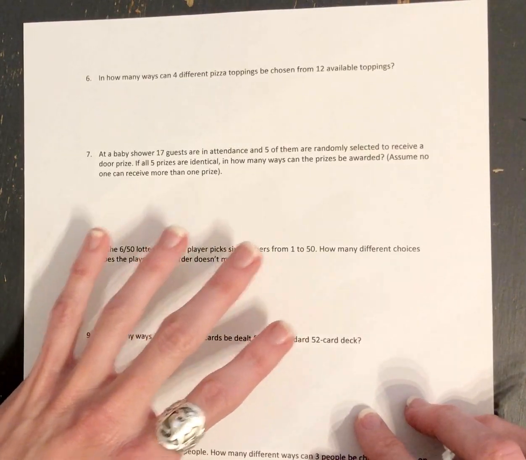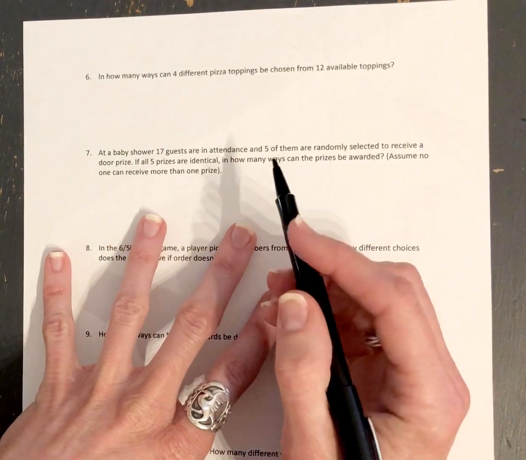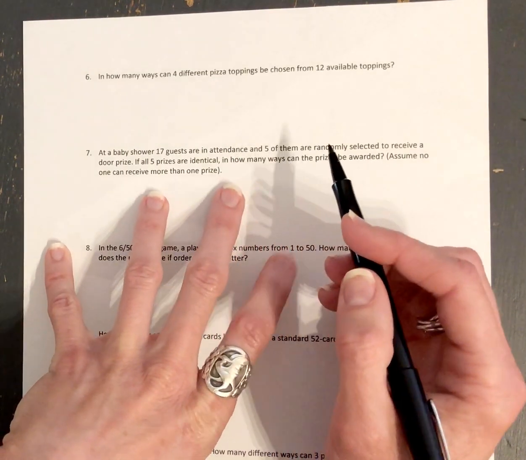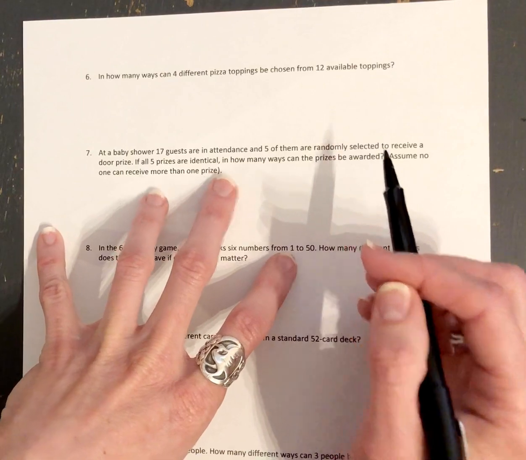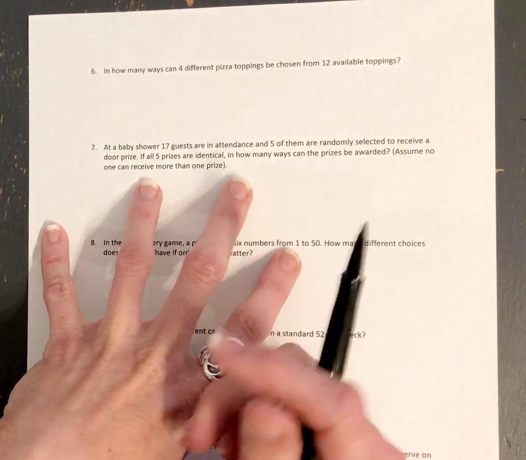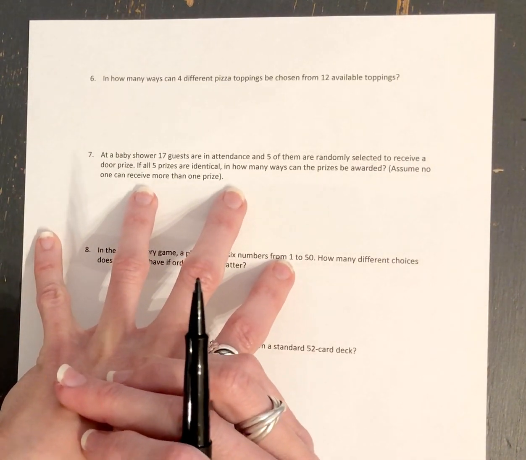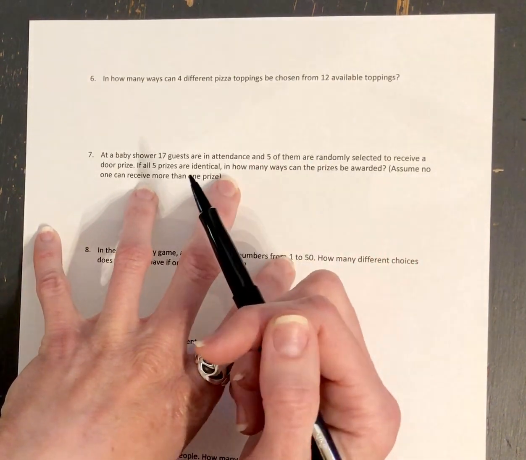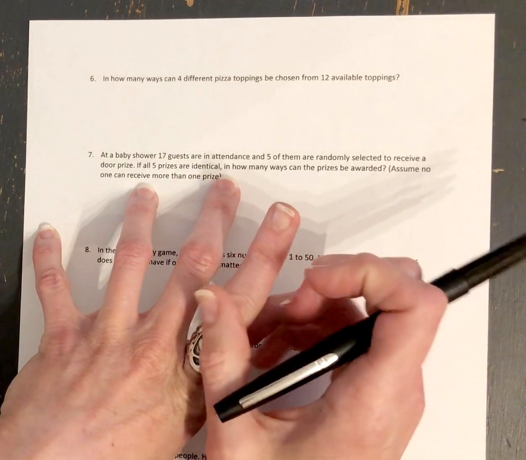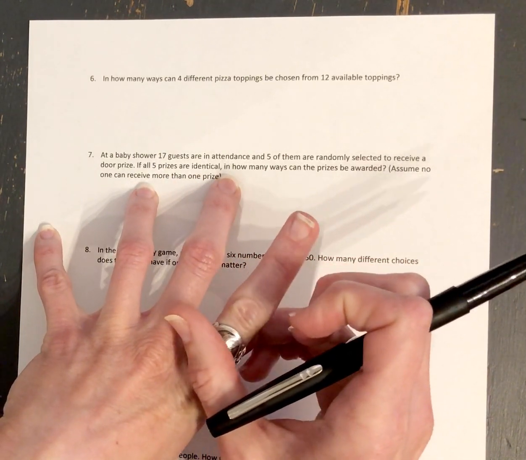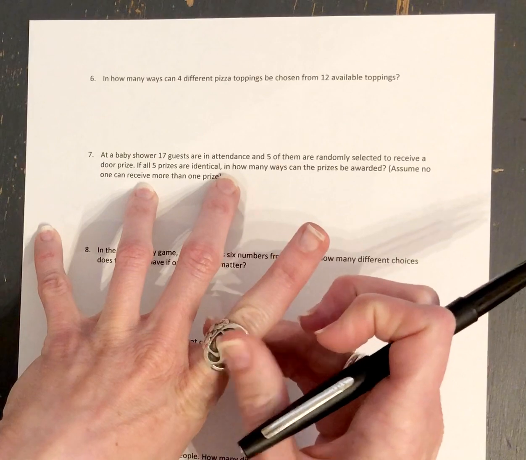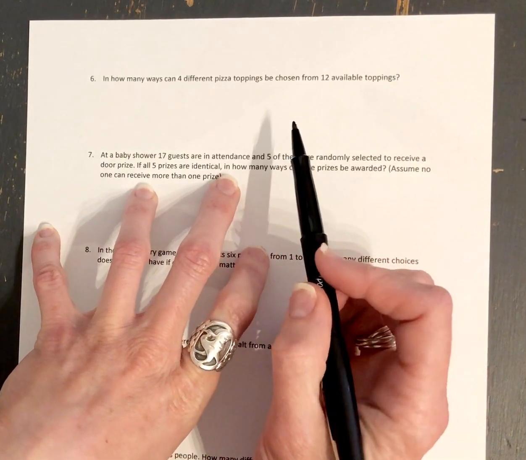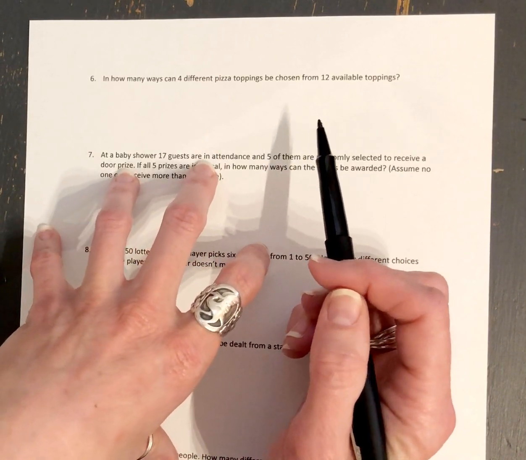Next page says, in how many ways can 4 different pizza toppings be chosen from 12 available toppings? Okay. In this one, we aren't given information about whether repetition is allowed or not. So usually if we're not given that information, then we are going to go ahead and assume that it's without repetition. So I would not be picking the same topping multiple times.